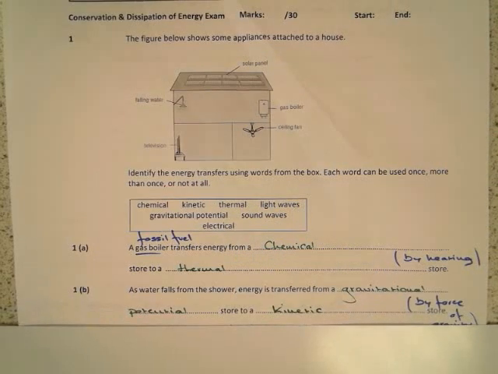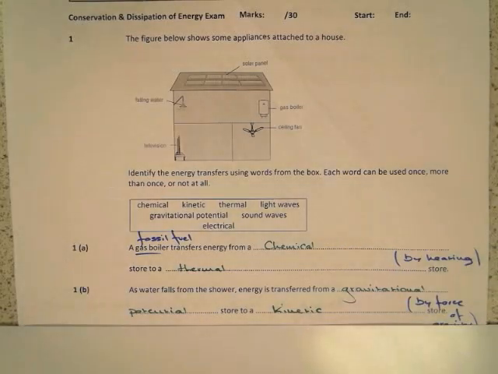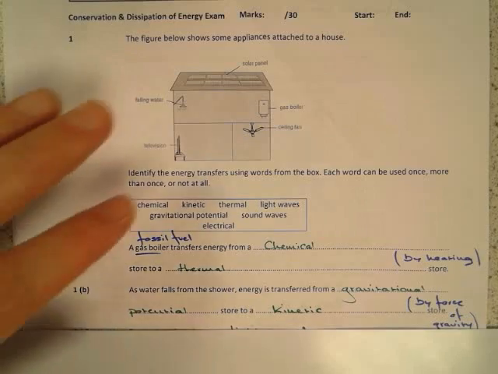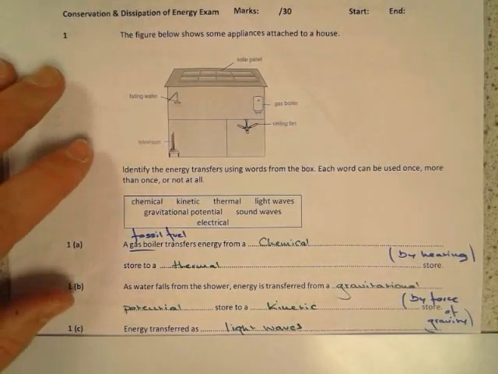Second one, we have water falling in the shower. So water would be suspended above the ground or the base of the shower, and it would have gravitational potential energy. Anything that's above the ground has gravitational potential energy. As it falls, the gravitational potential energy store of the water is going to transfer into the kinetic energy store of the water. That's happening by a force. It's the force of gravity in this case. Next.